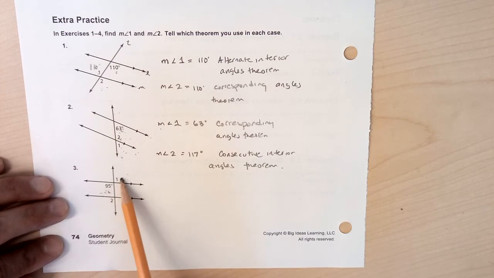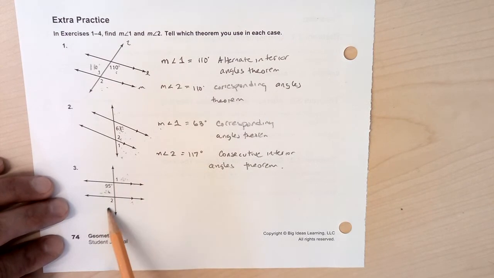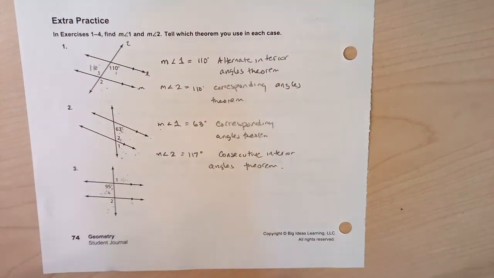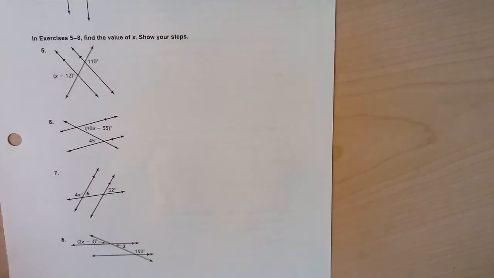And then if you use angle 1 to find the measure of angle 2, those are alternate exterior angles. They're congruent, 95 degrees. I could use this 95 degree angle to find the measure of angle 2. It's still 95 degrees, but these two are corresponding angles. So again, what theorem you use depends on what angle you use. The angle measure is the same, but the theorems could be different.